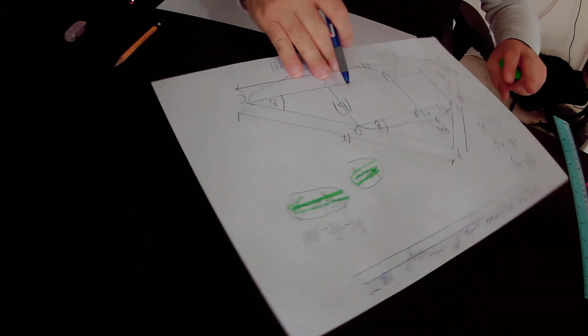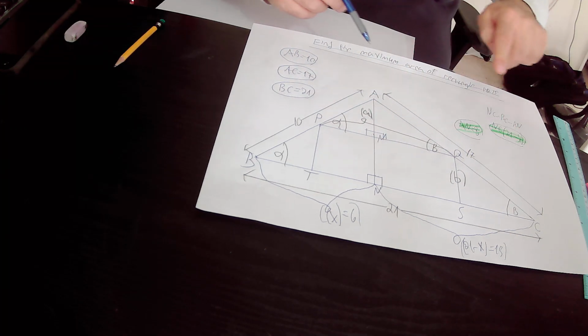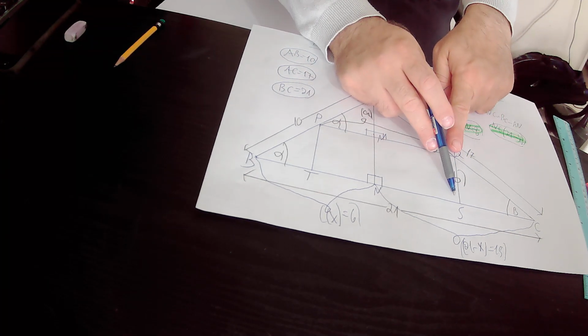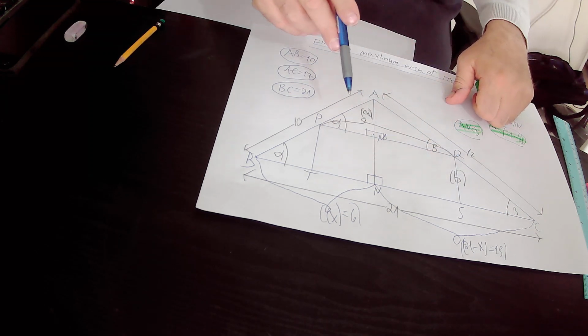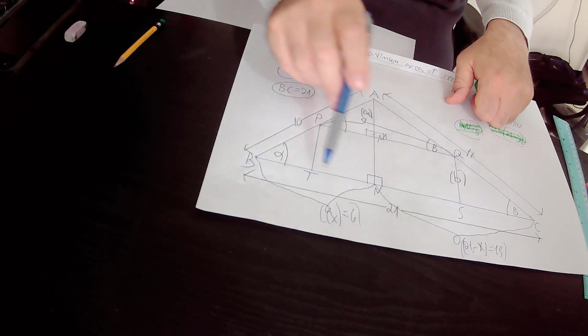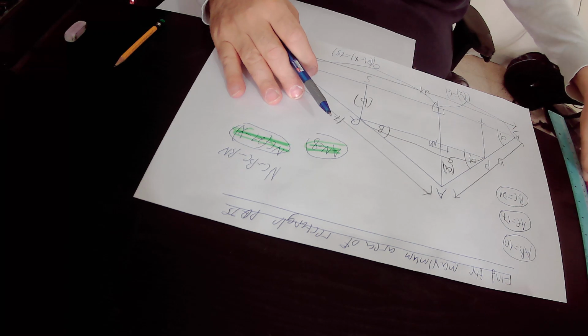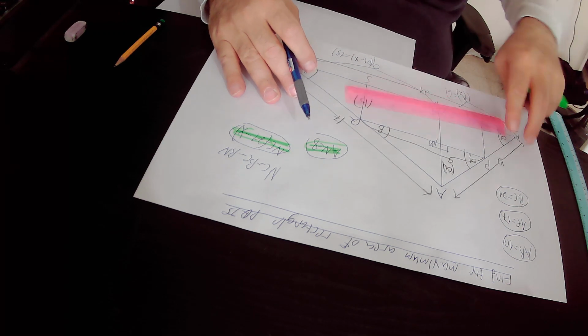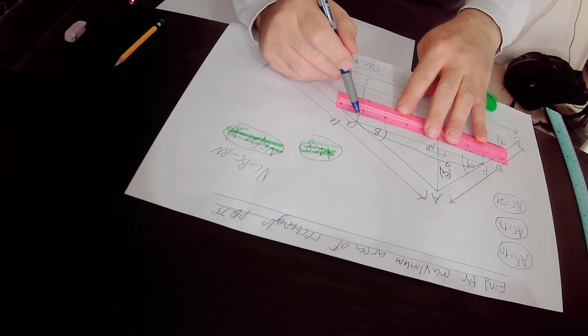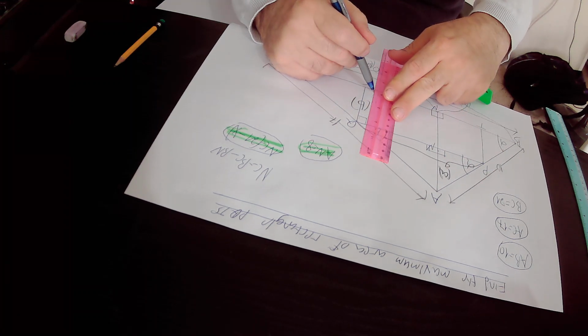In this small quadrilateral MQSN, those two angles are both right angles because they are part of the two angles of rectangle PQST. Therefore, this angle equals 90 degrees in its size, and this angle also equals 90 degrees in its size.